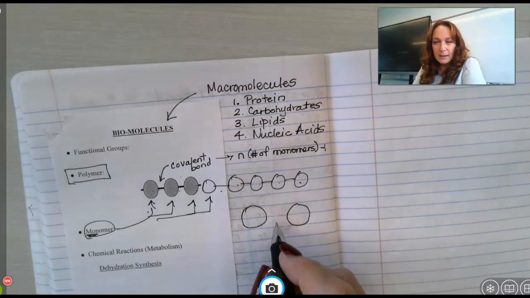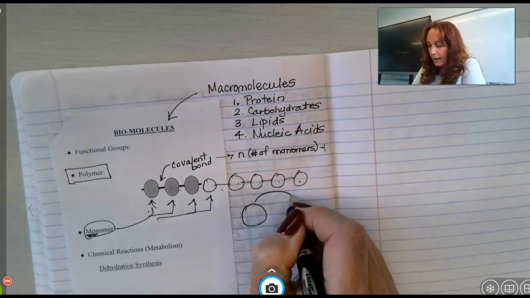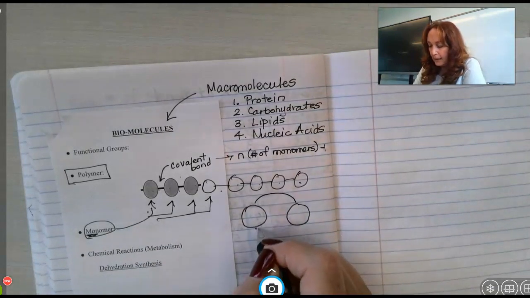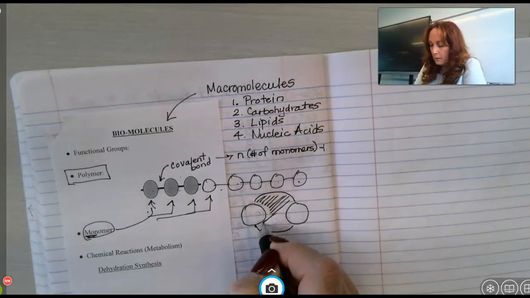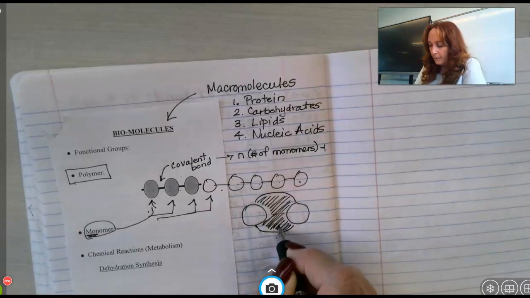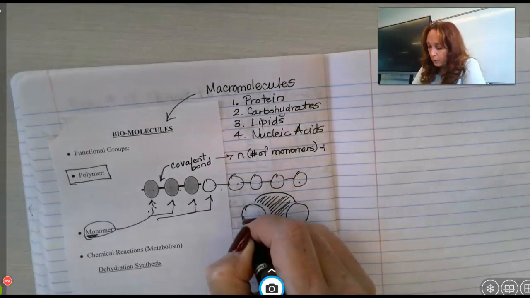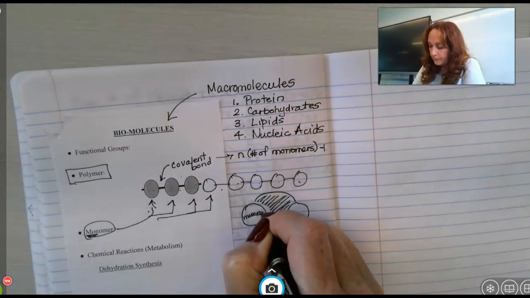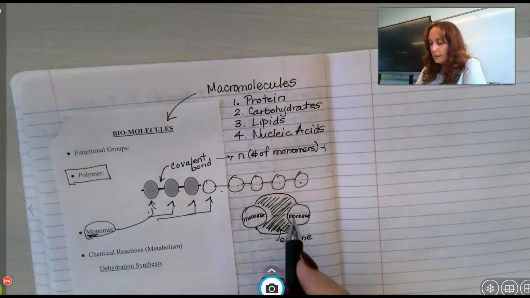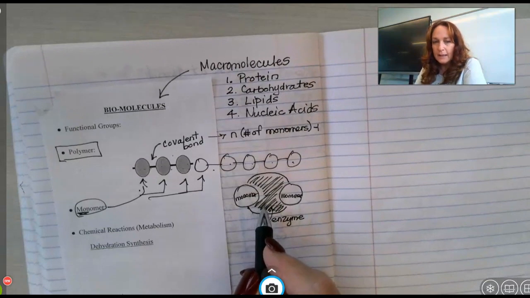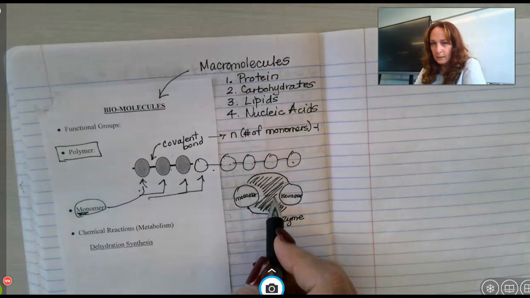There is an enzyme, like I've talked to you about, like a little machine, and it's going to come over here and have a way of these two sitting in its pocket. So this would be the enzyme, and it's going to bring these two monomers together. The enzyme's job is to put that covalent bond between them.